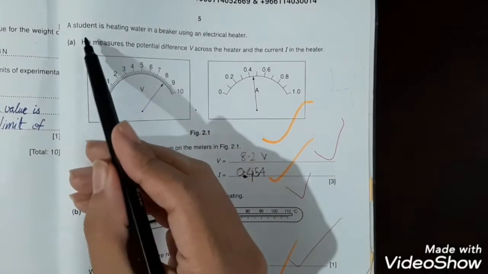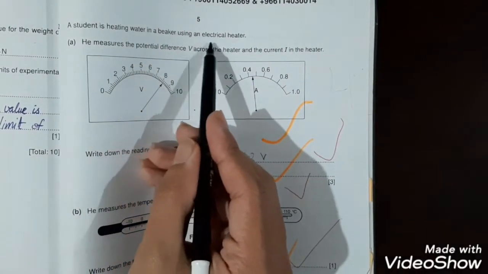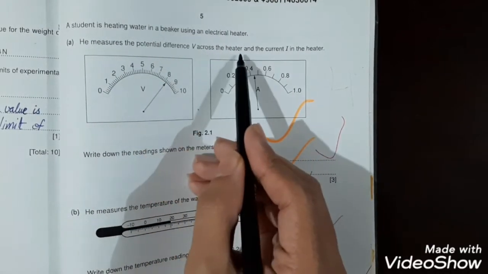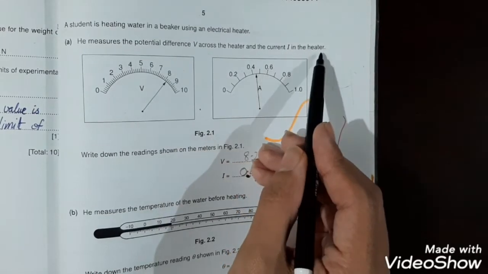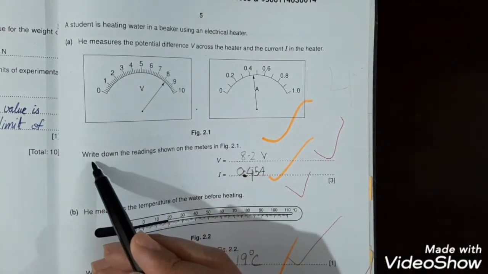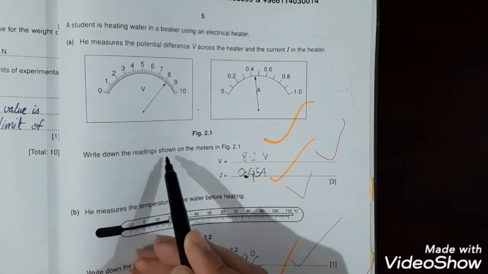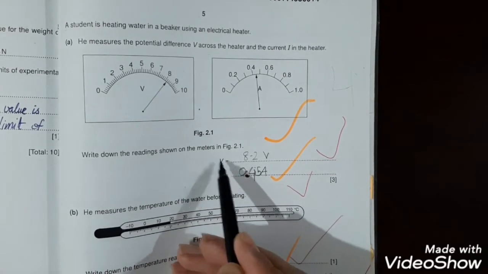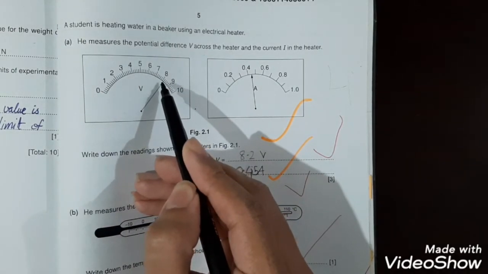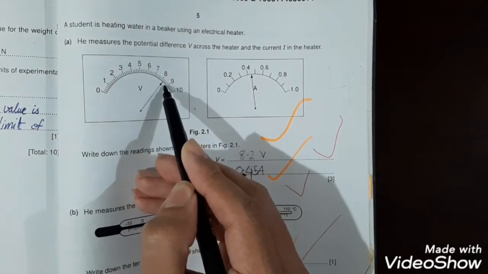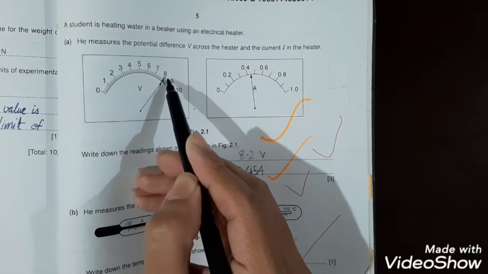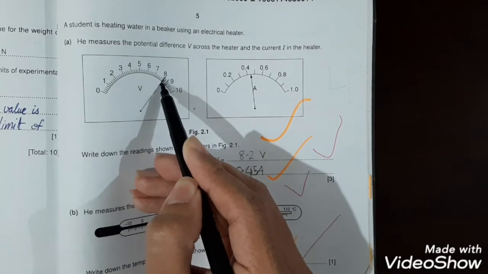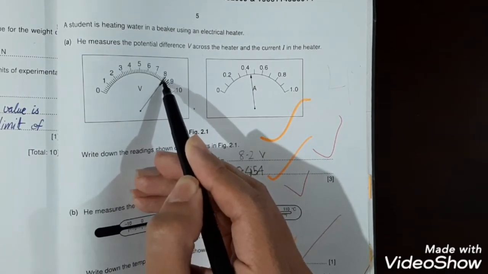Question 2 states, a student is heating water in a beaker using an electric heater. He measures the potential difference V across the heater and the current I in the heater. Then the question states, write down the readings shown on the meters in figure 2.1. So the value of V here is more than 8 and less than 9. There are 4 points, 1, 2, 3, 4. So it's on the first point, so it will be 8.2.